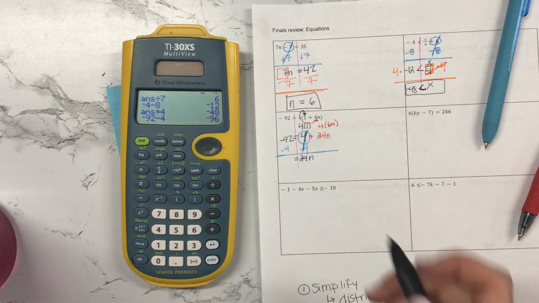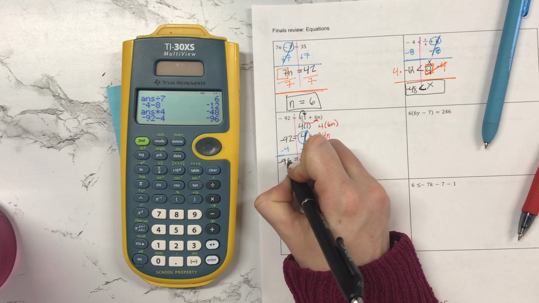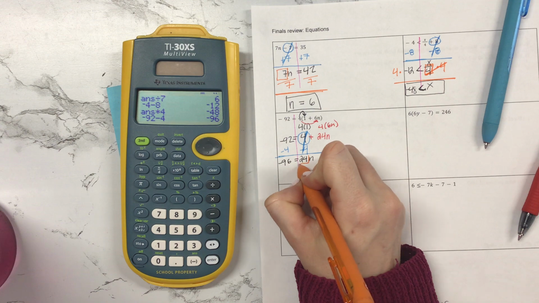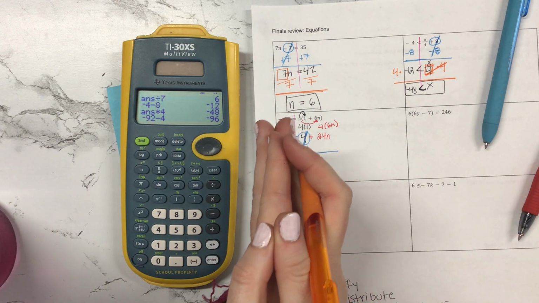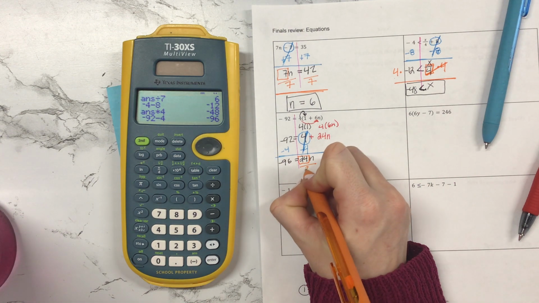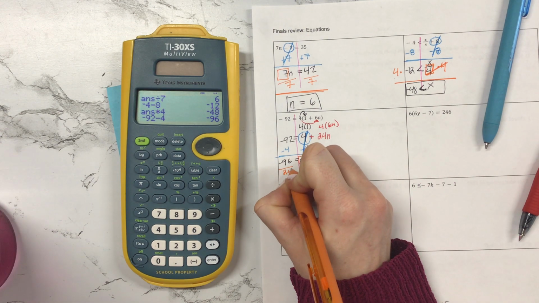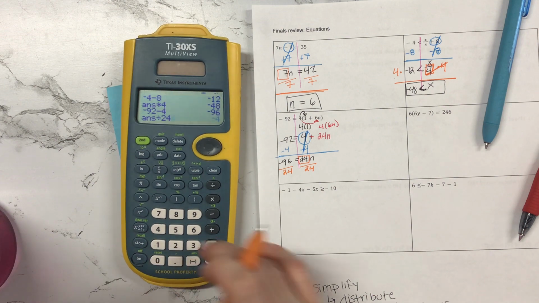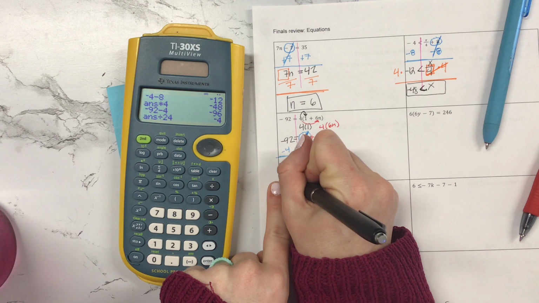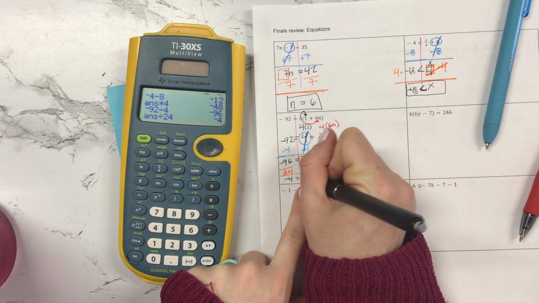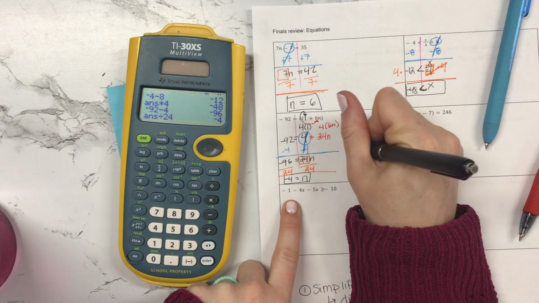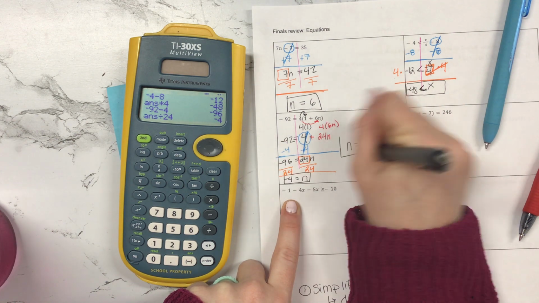Negative 92 minus 4 is negative 96. Then I have to undo the coefficient. So 24n, when they're stuck together, that means multiplying. To undo multiplying, we're going to divide by 24. So on this side, negative 96 divided by 24 is negative 4. 24n divided by 24 is just n. So n equals negative 4, if you want to write it bigger.